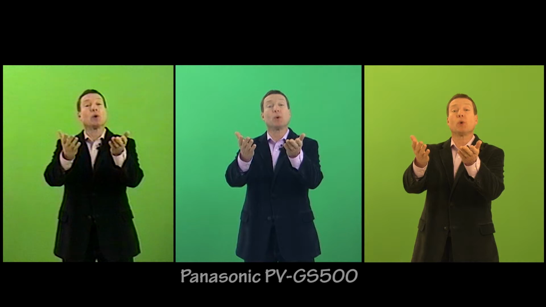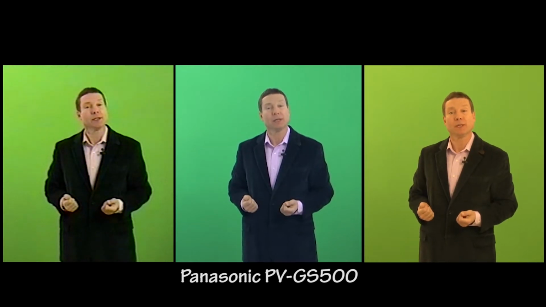The image in the center of your screen was created with a Panasonic palmcorder model PV-GS500 from the year 2006. This camera records digital video on mini DV cassettes. The image sensor uses 3 1/4-inch charge-coupled devices.